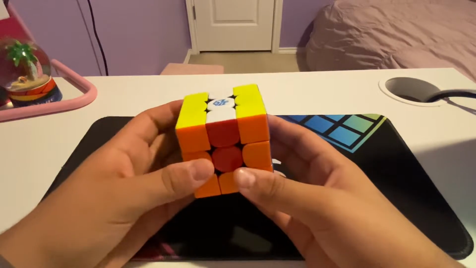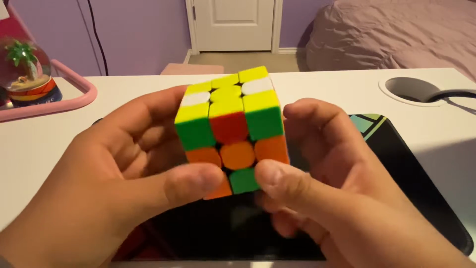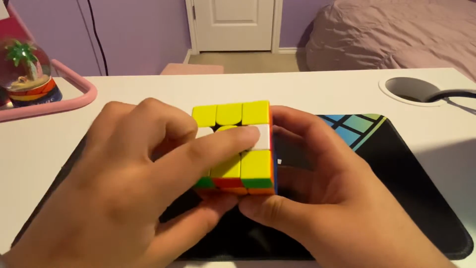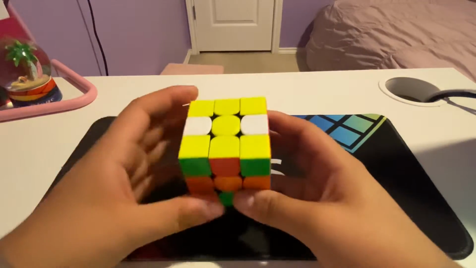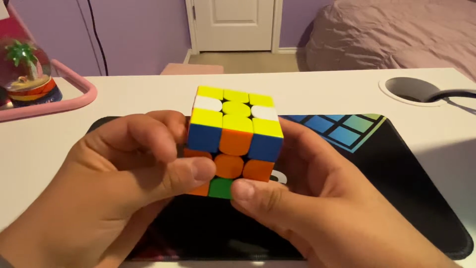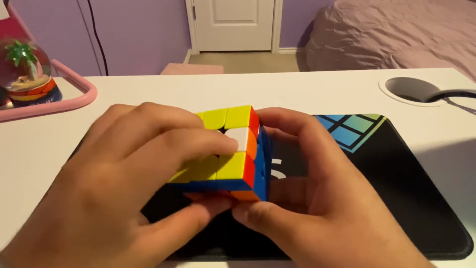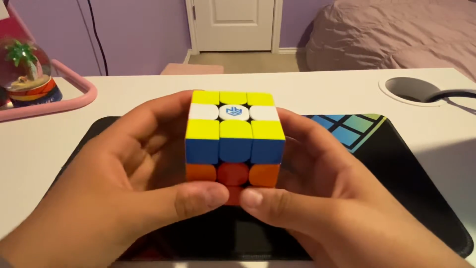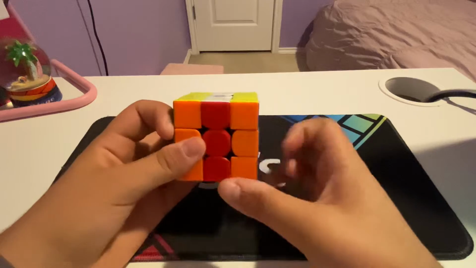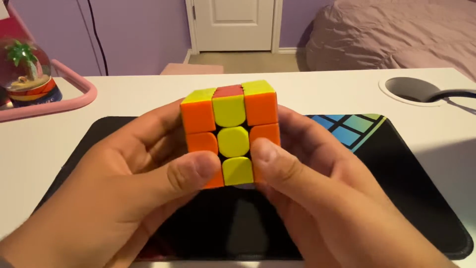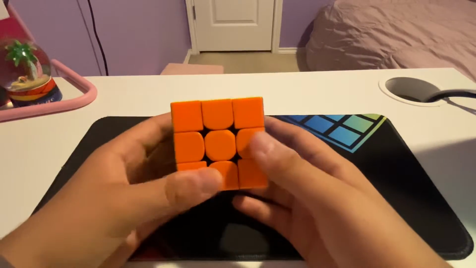So the next one would be U, and then M2 again. So I know that there's this checkerboard pattern here, and then I need to do U2, and then M2 again, and then I know that the white line is solved, and then I just match the colors up, so U prime, and then solve it, M2.